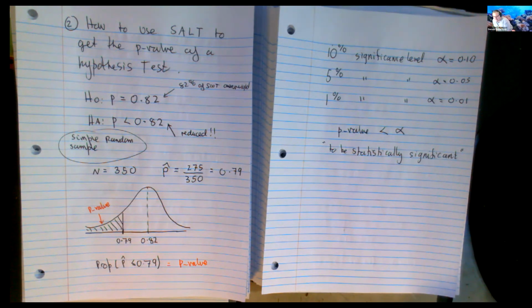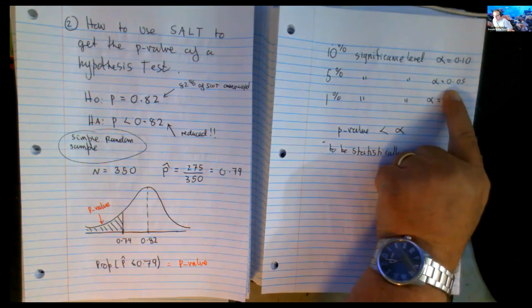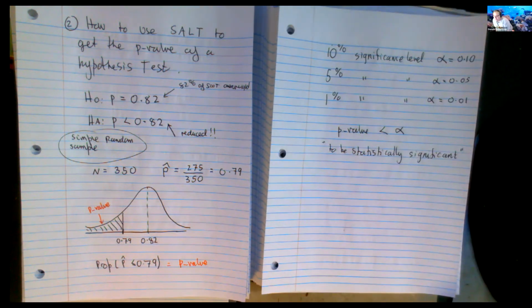So you have a look at the data and you say, oh, a p-value of 3%. Okay, I'll make my significance level 5%. That way I'll be able to prove something. That's not the way you should be doing it.